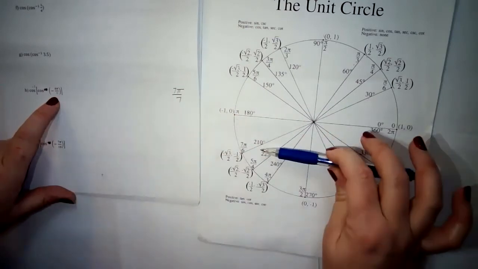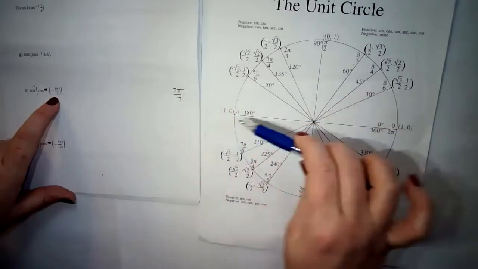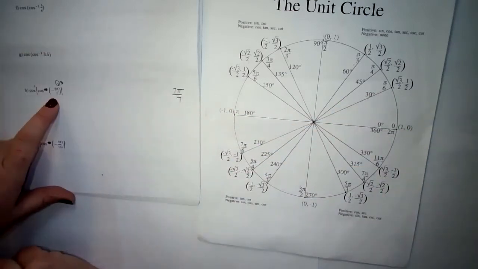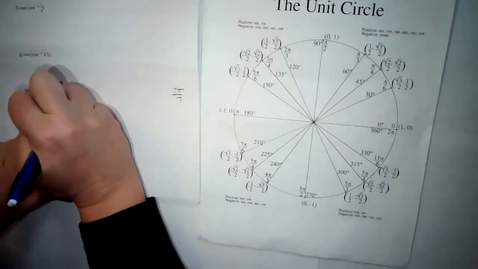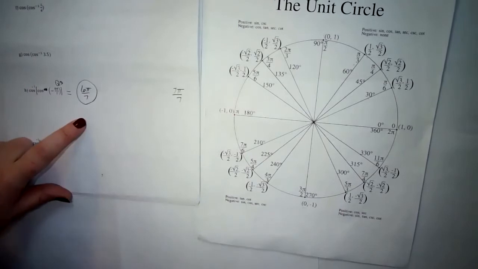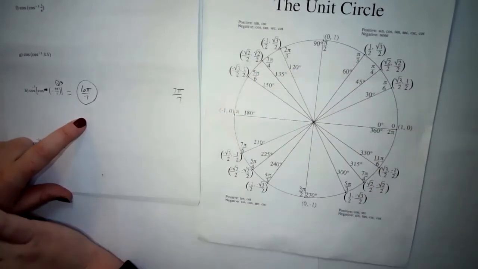If we're going this way, would it be in quadrant 3? Yeah, it would be quadrant 3. He's right by that guy. It's right by pi. Not allowed to be there. Cosine's negative there, so I want to relocate to quadrant 2. I'm going to turn him into positive 6 pi over 7. That's going to put him into quadrant 2.